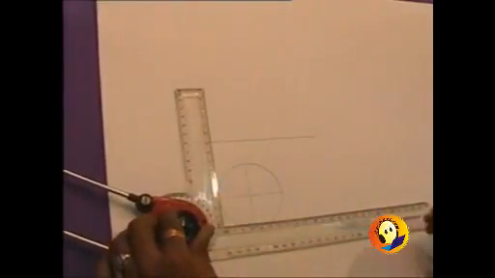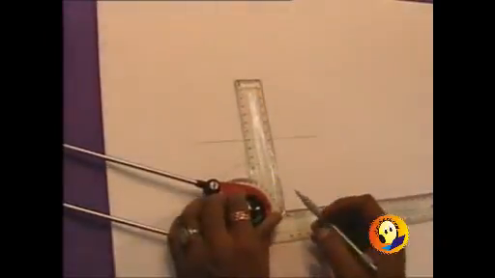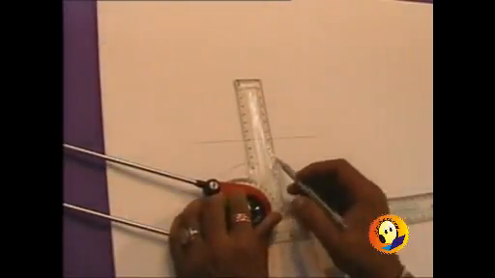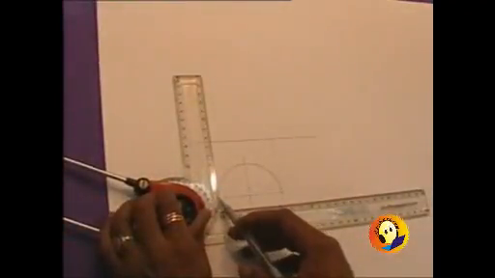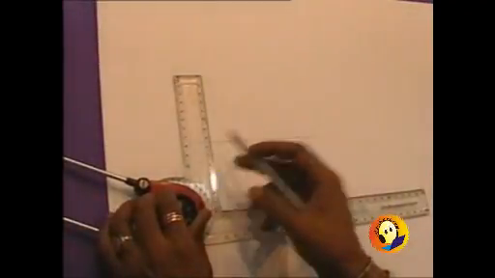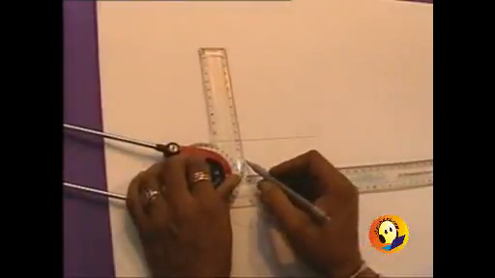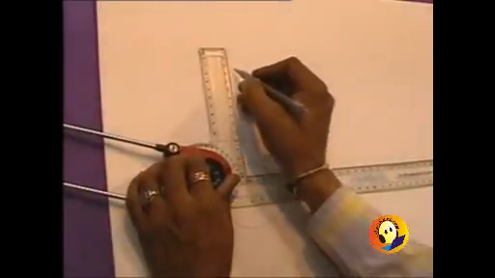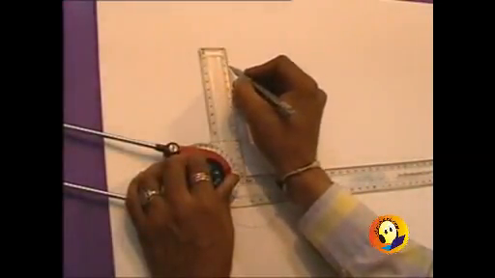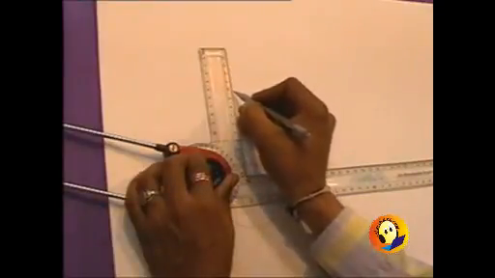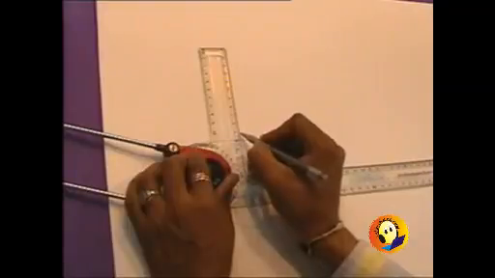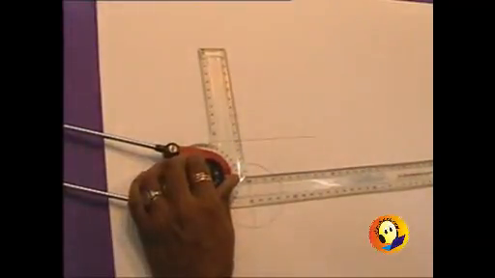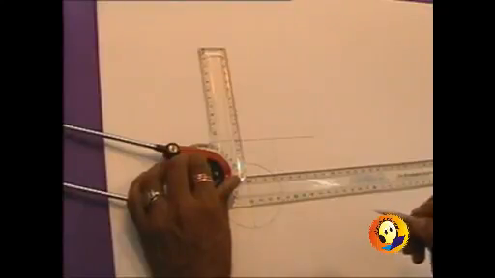Such that one face of the triangular prism is parallel to VP and is nearer to the observer.